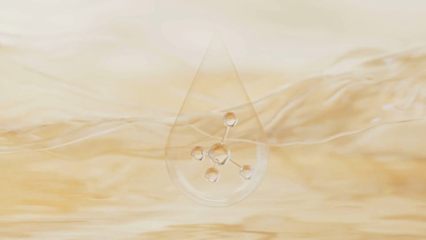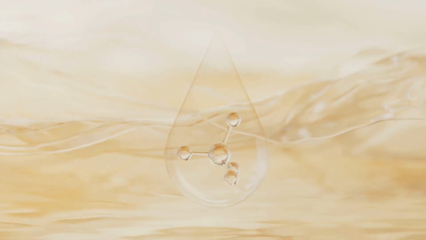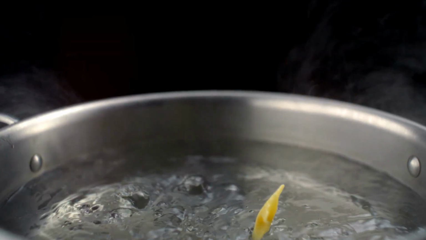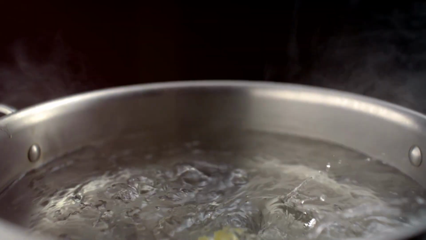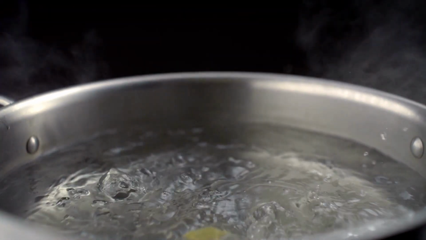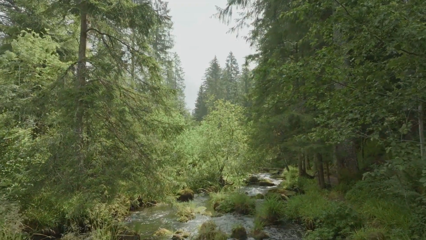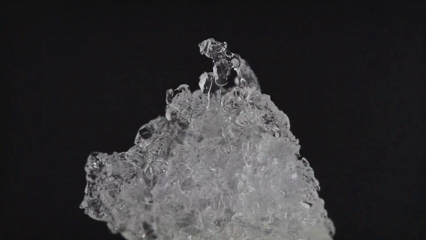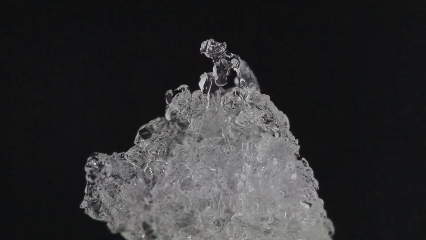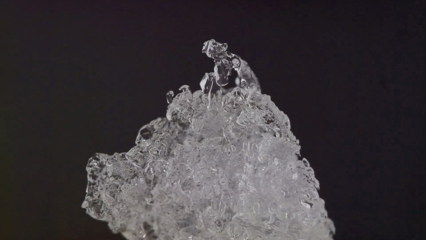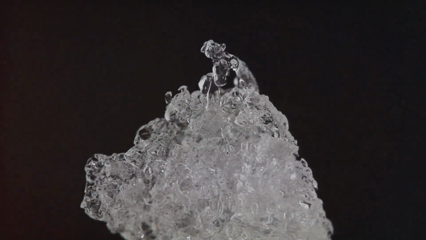Section 4. The dance of atoms: how water behaves. The behavior of water molecules changes with temperature, leading to the expansion and contraction of water. This phenomenon has significant implications for life on Earth. As water cools, its molecules slow down and the hydrogen bonds become stronger, pulling the molecules closer together.